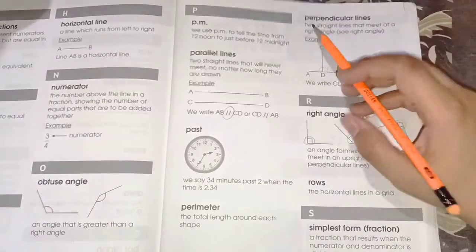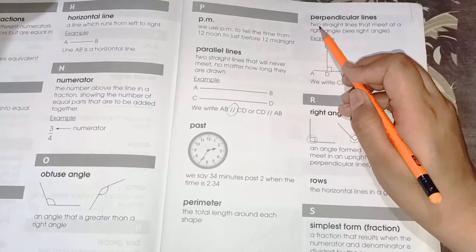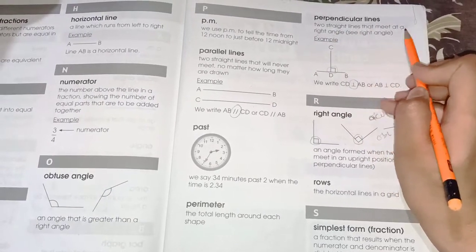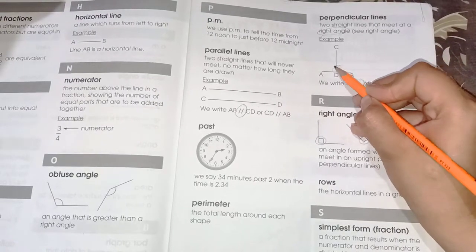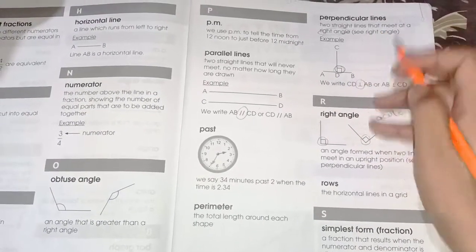So let's start with the definition of perpendicular and parallel lines. Here we have the definition of a perpendicular line: two straight lines that meet at a right angle. It means when two lines are connected together and make a right angle, it is called a perpendicular line.